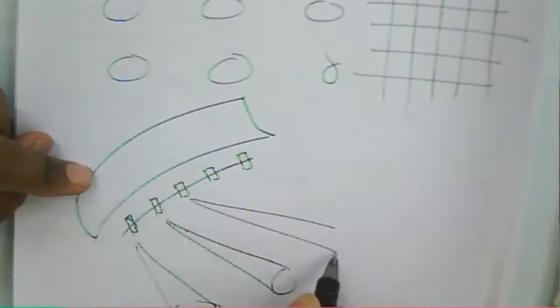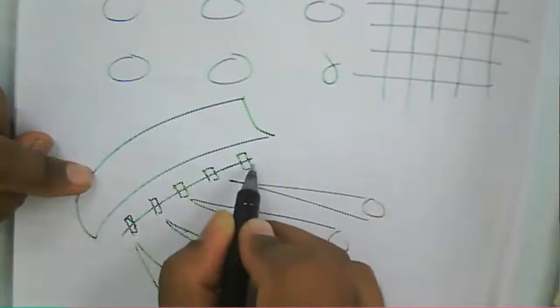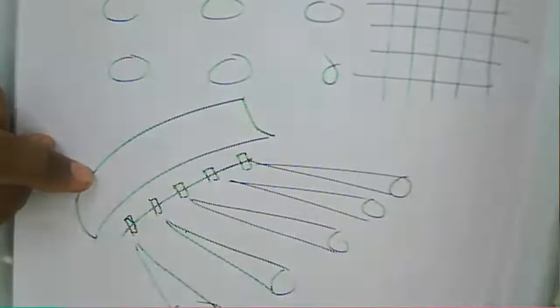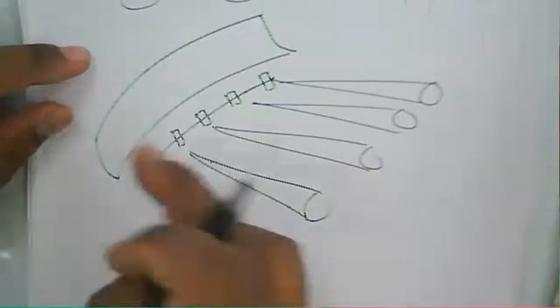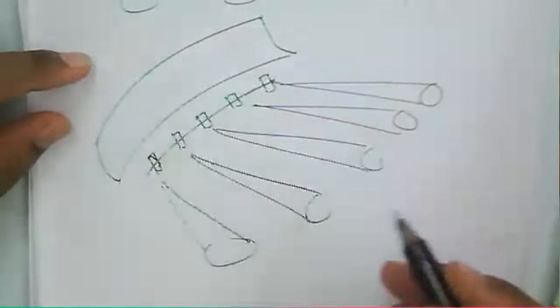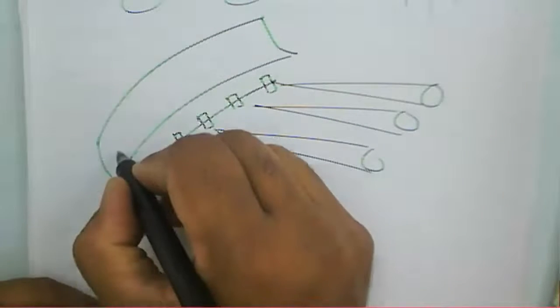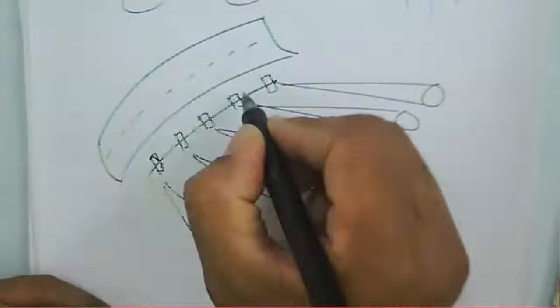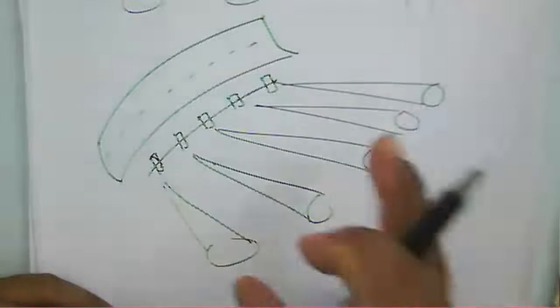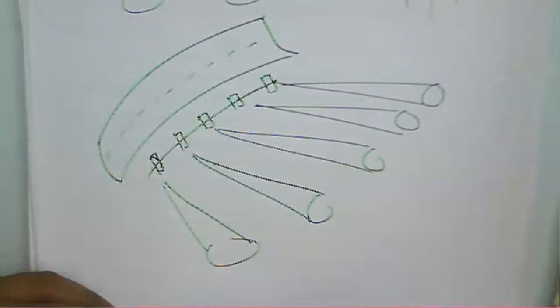So this is the beam coverage, and it will provide multiple beams. At the center of the pipe the antenna is placed, and then it will provide a multi-beam antenna.